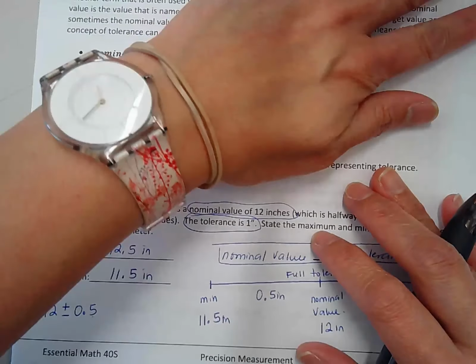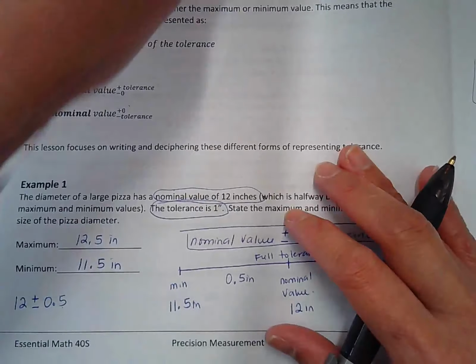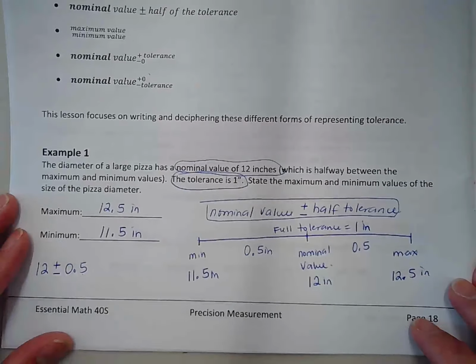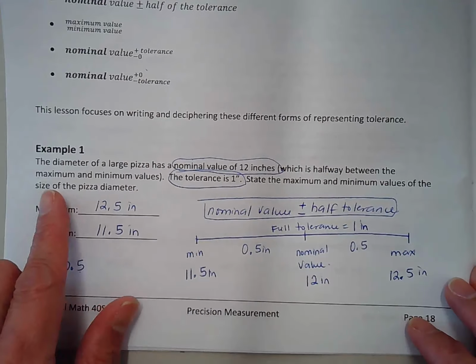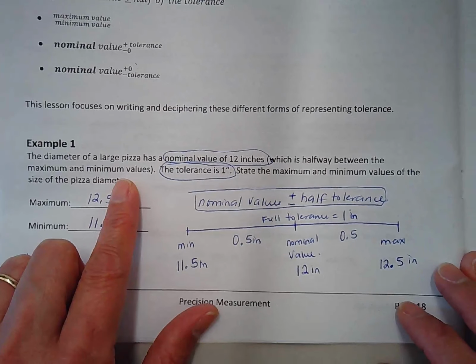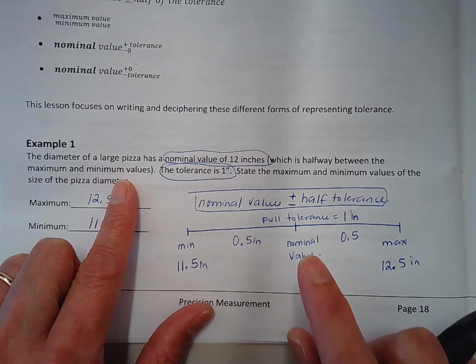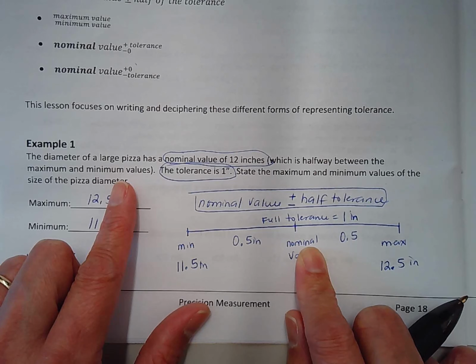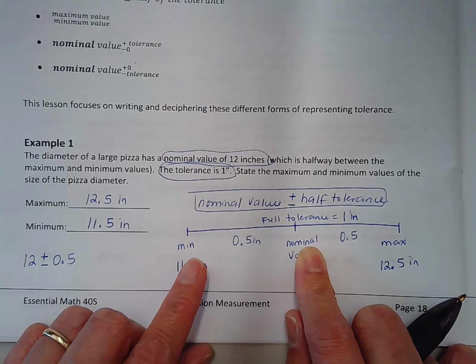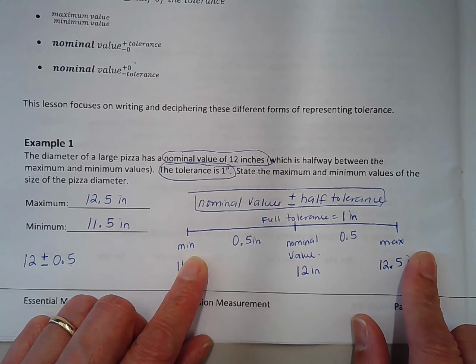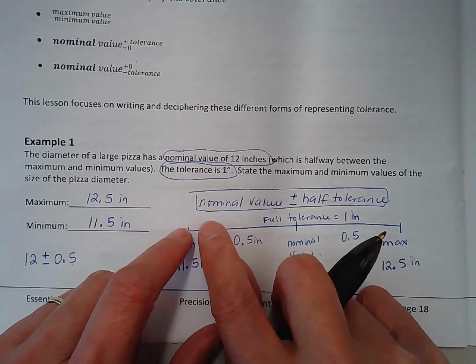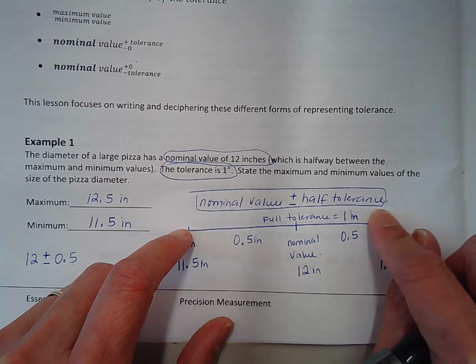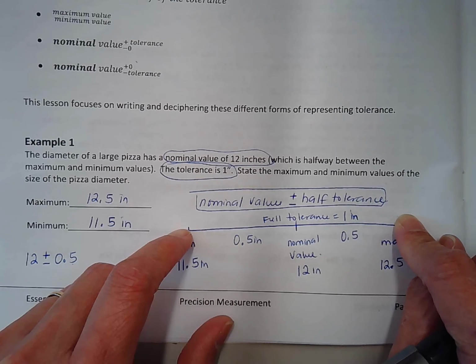Let's go revisit this one again. It says here nominal value is 12 inches, which is halfway between maximum and minimum. So nominal value is here, in between max and min. And then they said the tolerance is 1, so the full distance is 1.